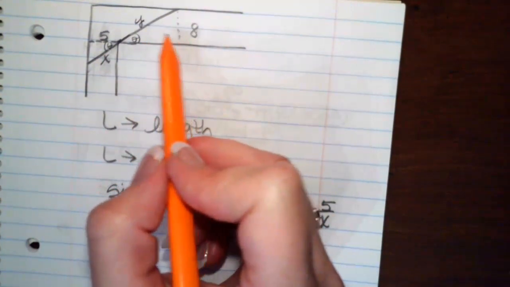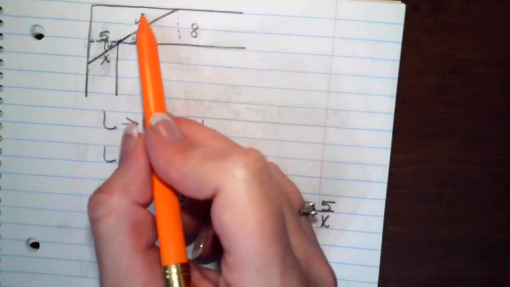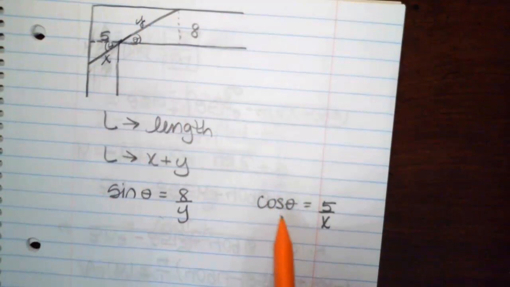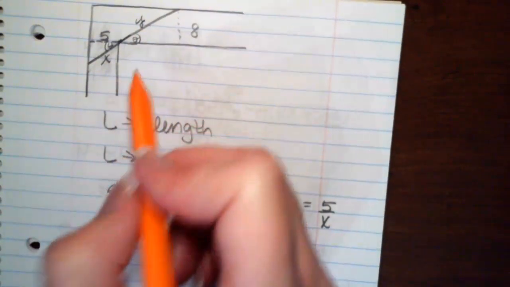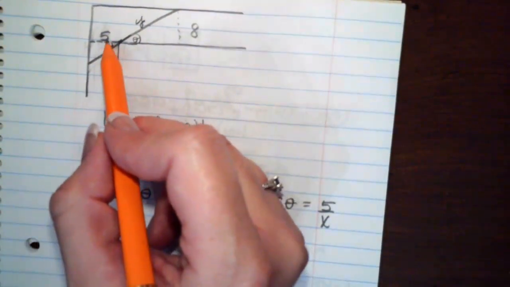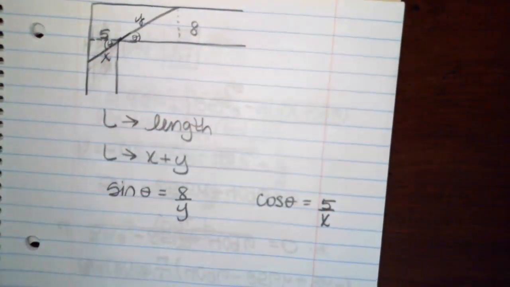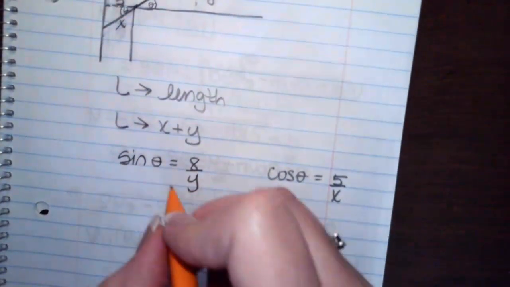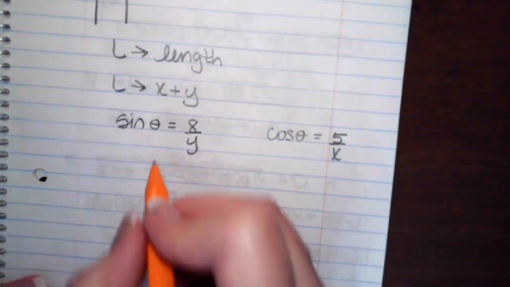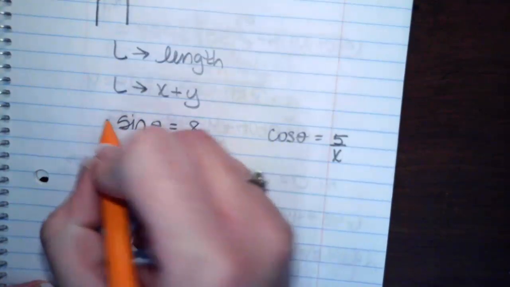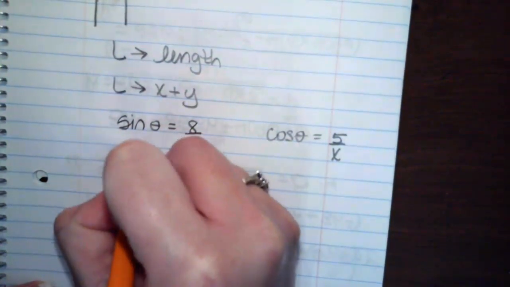Well, I know that the sine of theta is 8 over y. So that would be opposite over hypotenuse. And I know that the cosine of theta is going to be 5 over x, which is adjacent over hypotenuse. So I know the two pieces of information that I need. Before I skip too many steps, I'm going to multiply both sides by y.